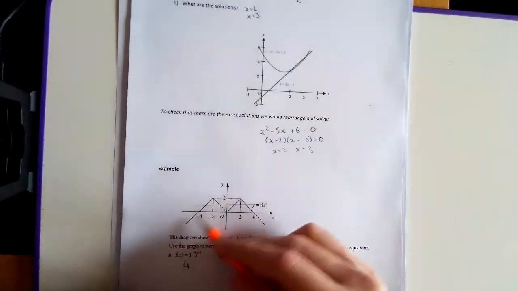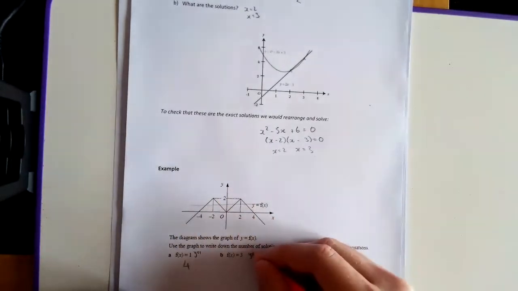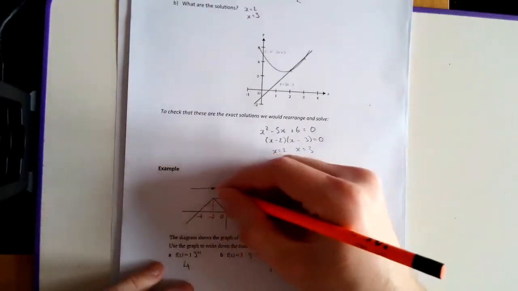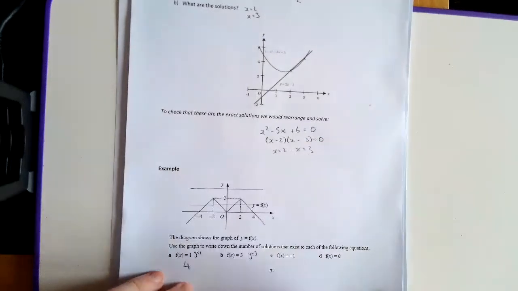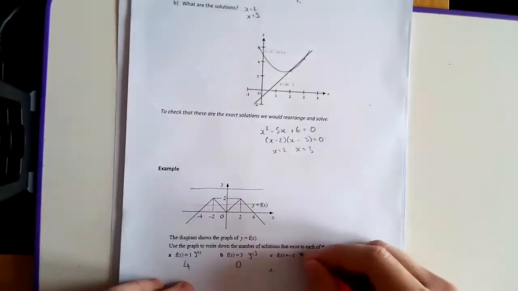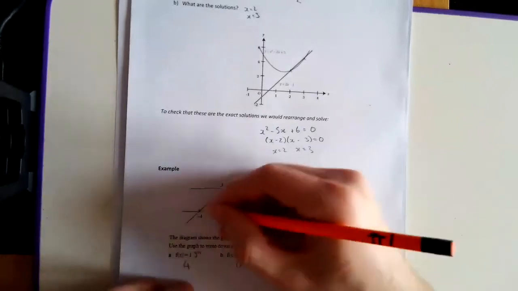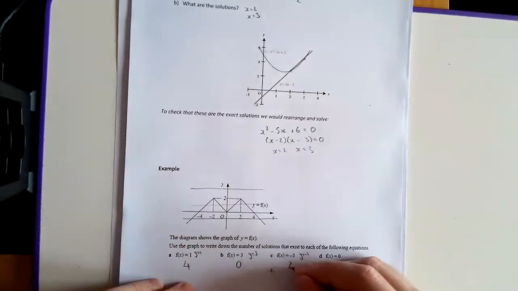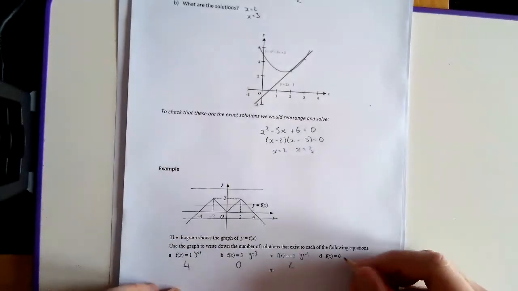For this one, f of x equals 3. Well, I've got the graph y equals f of x, so I need the graph y equals 3. So 3 would be up here. And there's no solutions. f of x equals minus 1. So I need to draw the line y equals minus 1. So that's somewhere down here. So that's 2 solutions.